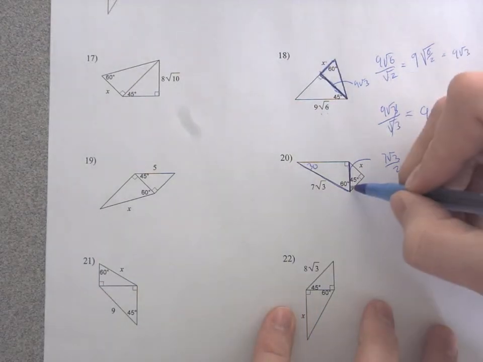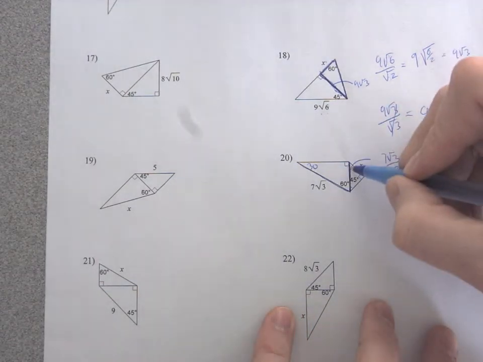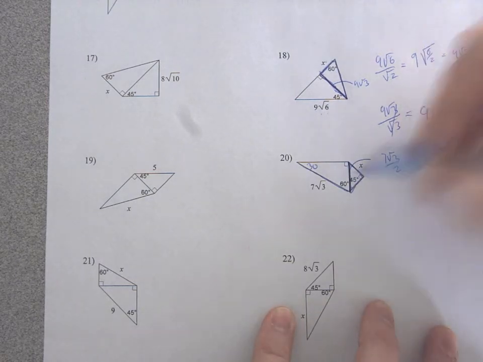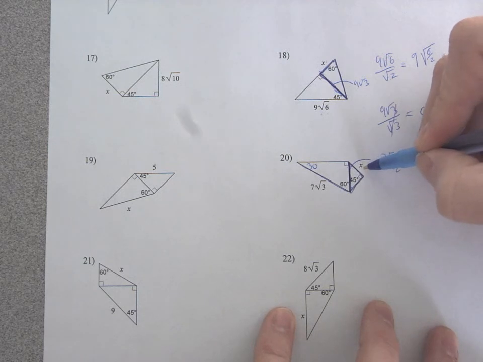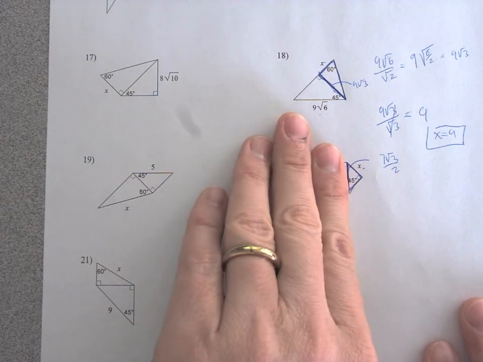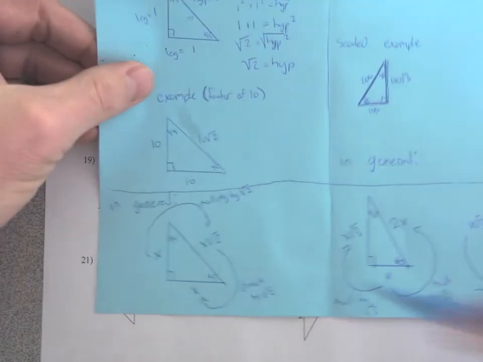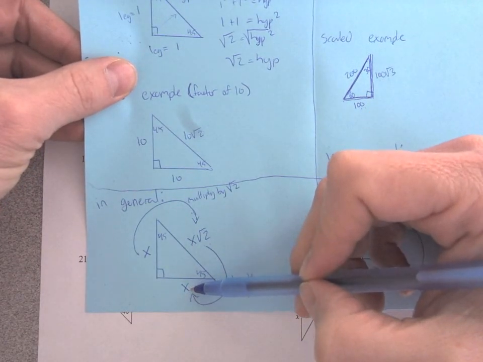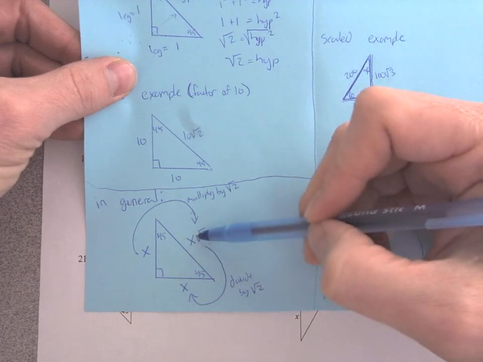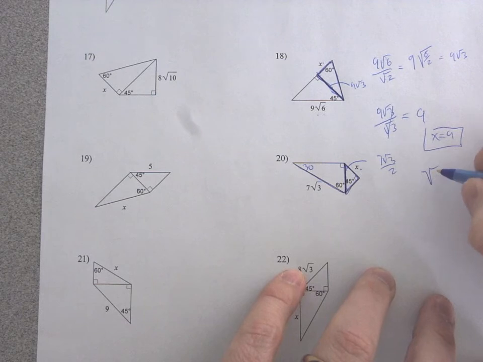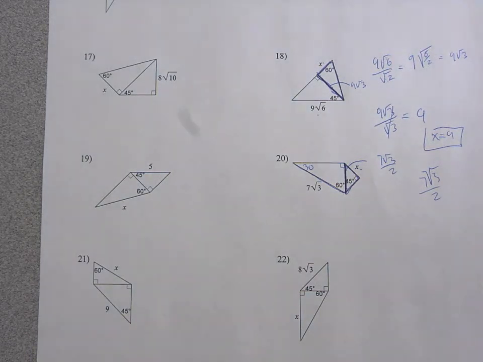Now I need to look at the other triangle. So now I'm looking at the 45, 45, 90. This is the hypotenuse of the 45, 45, 90, and I want the leg. So we started out with this guy, and now we're looking at this guy. In the 45, 45, 90, if I want to go from hypotenuse to leg, one of the legs, doesn't matter which one because they're the same, I need to divide by root 2. So this is 7 root 3 over 2, and I need to divide by root 2.